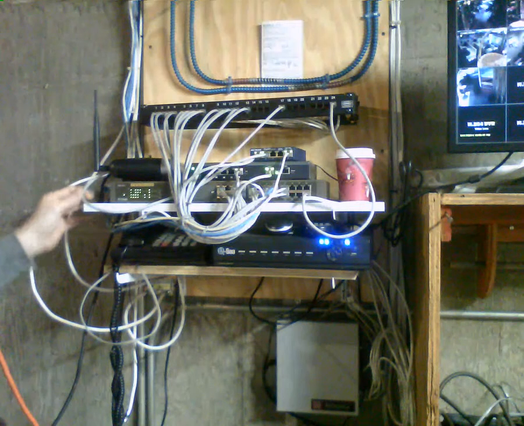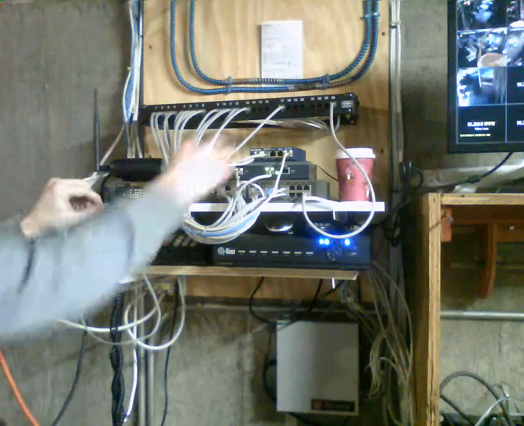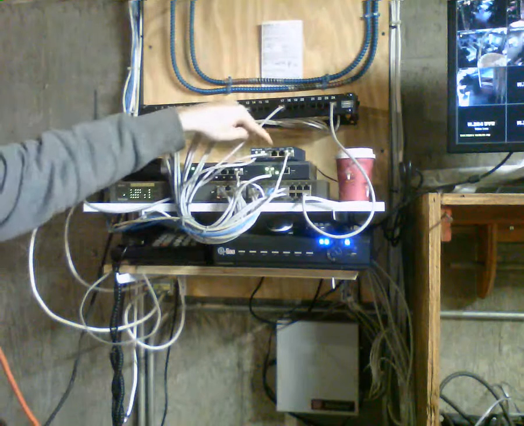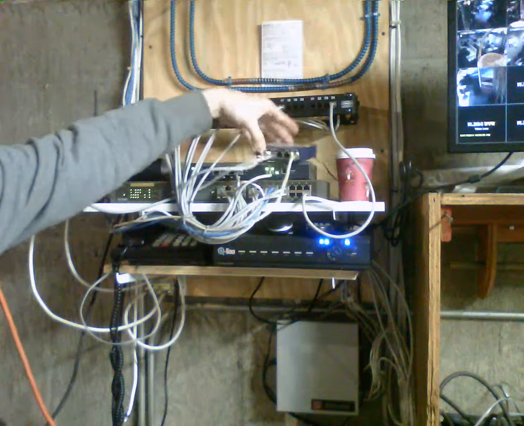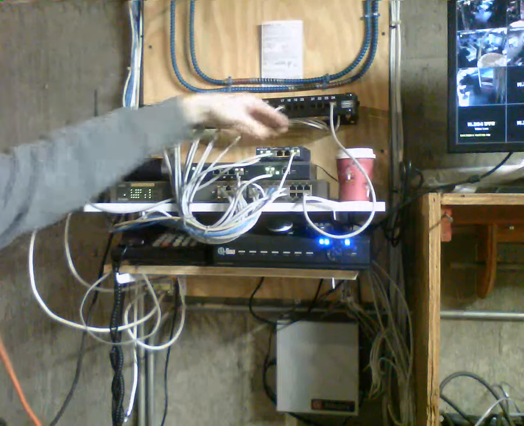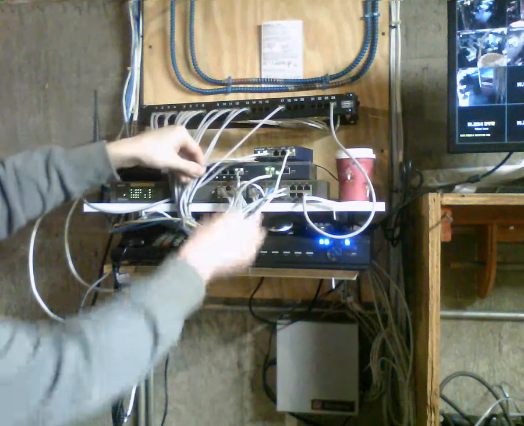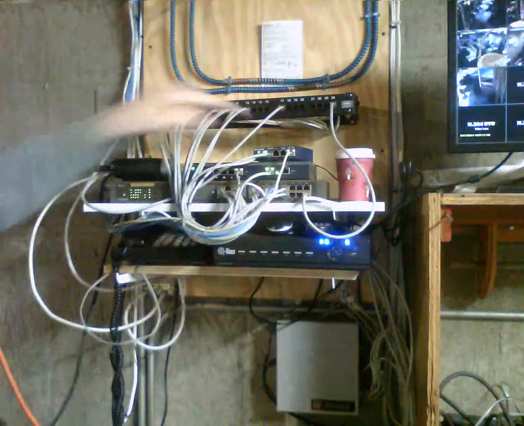The 1 WAN port connects to port 2 on this 5-port switch. Port 1 of the 5-port switch goes to the WAN port of the Netgear router.